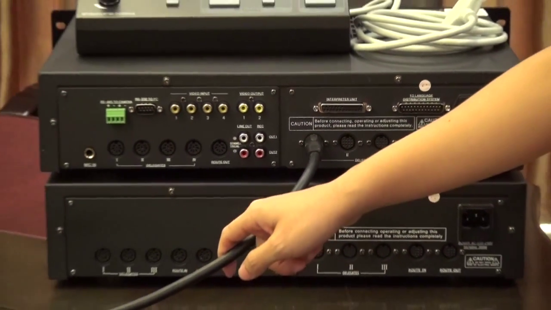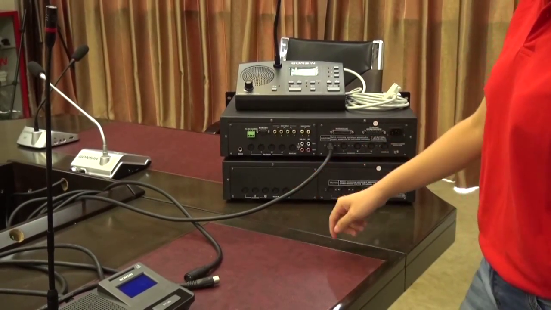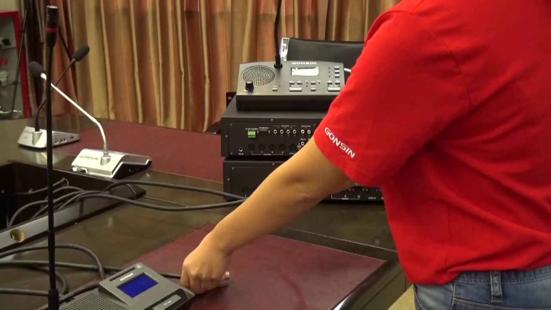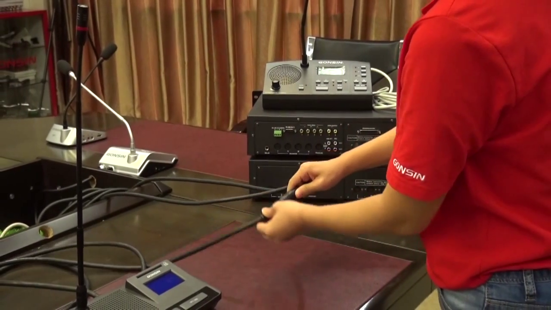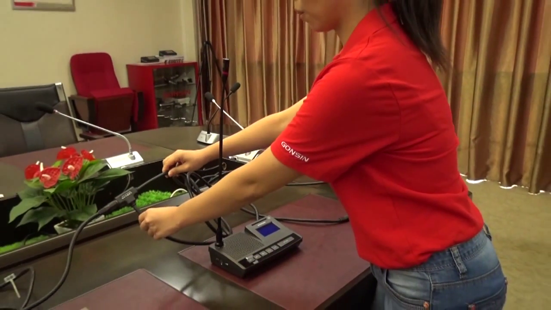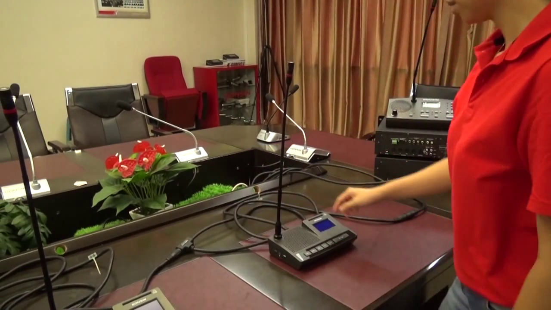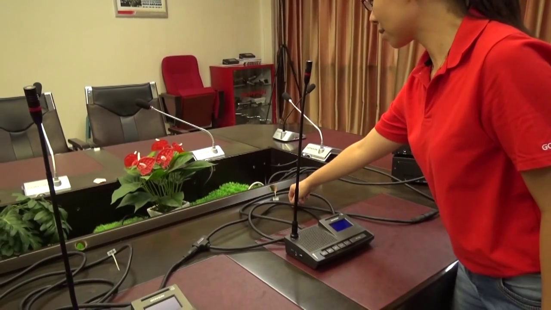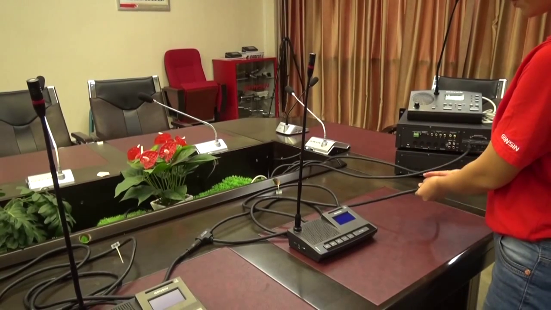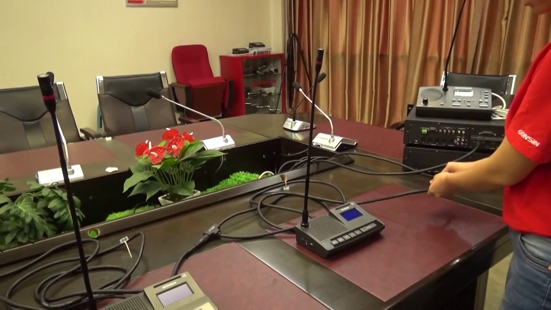Each line can support up to 15 conference units, that is 15. And the other end of this 13-pin cable connects to the T cable of the conference units. As you can see, this is our T cable. It is for interconnection between the microphones. So one end of this T cable connects to the extension cable of the CCU or the previous T cable of the previous conference units.